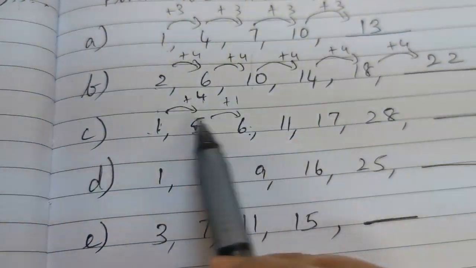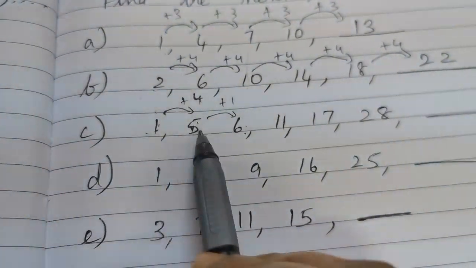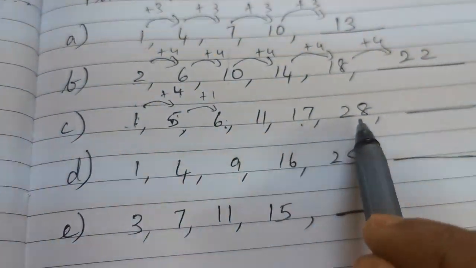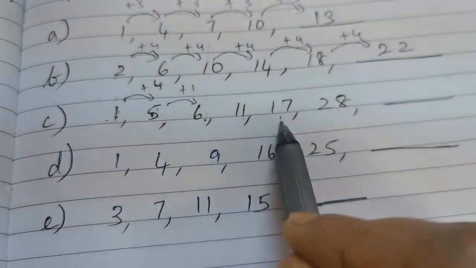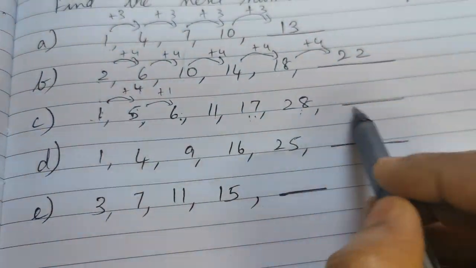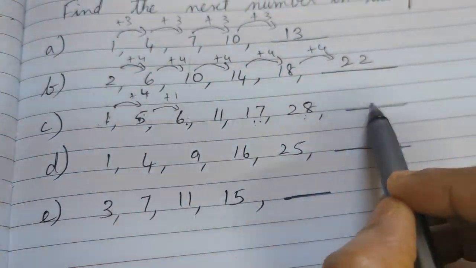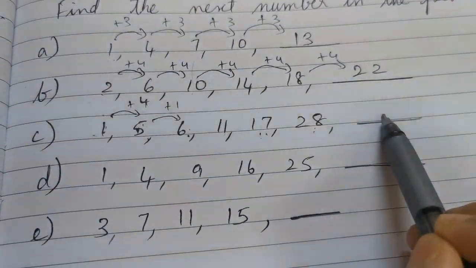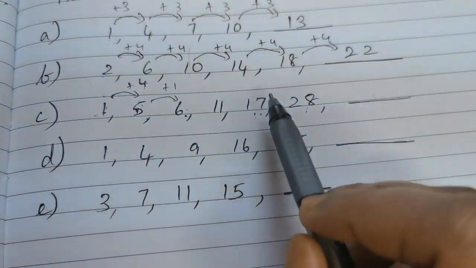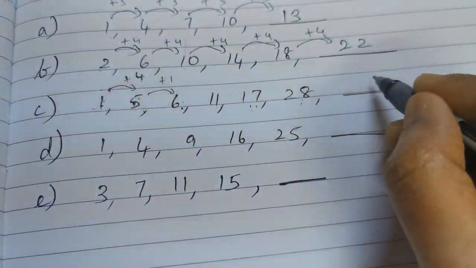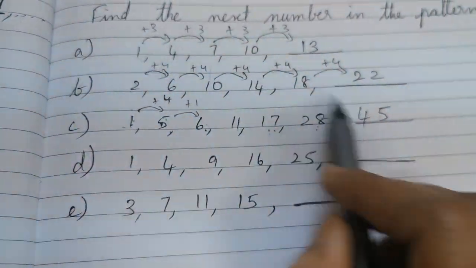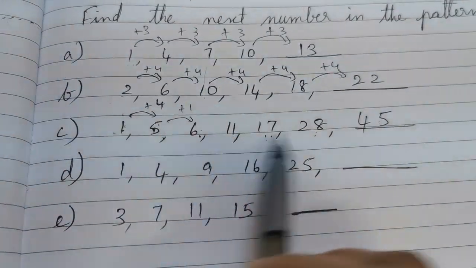So 6 is the sum of the previous two numbers, which is 5 and 1. 5 plus 1 is 6. 17 is the sum of 11 and 6. And 28 is the sum of 11 and 17. So the number which will come here will be the sum of the previous two numbers, 17 plus 28. Sum of 17 plus 28 is 45. So 45 is the answer. This does not come under the sequence of linear patterns. It is a Fibonacci series.